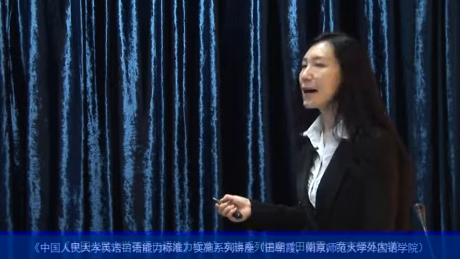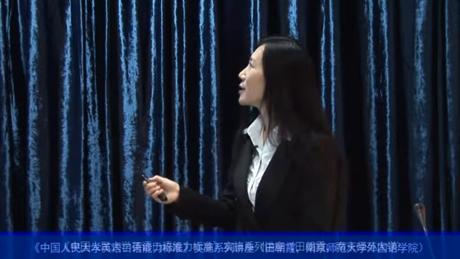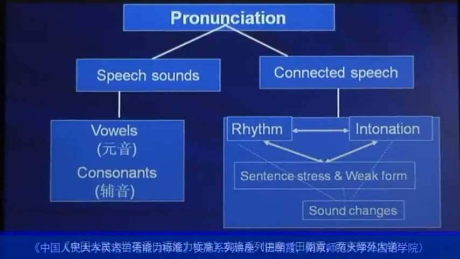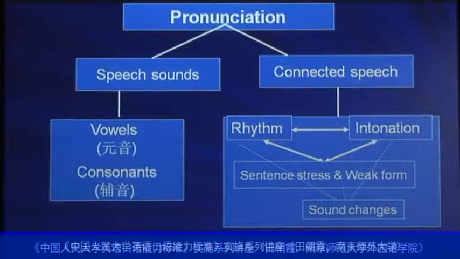We also talked about sound changes, which occur in certain phonetic environments. All these things occur only in connected speech; they have nothing to do with individual sounds only. Sound changes also have some relationship with rhythm, intonation, sentence stress, and weak forms.